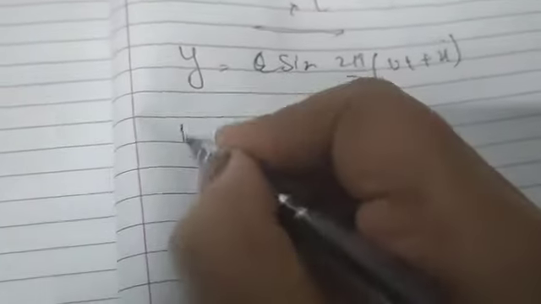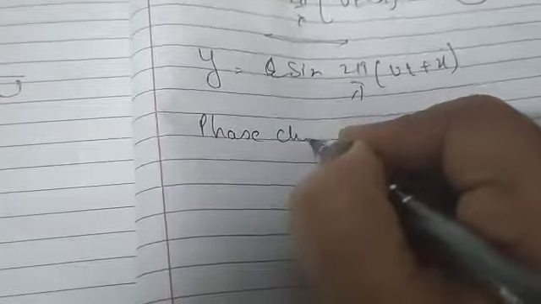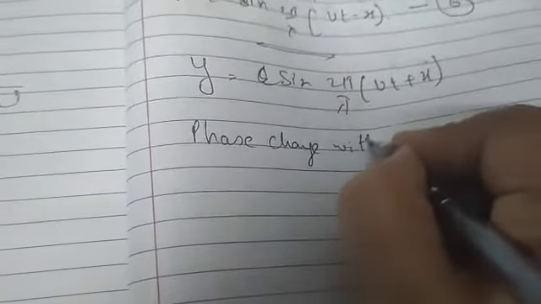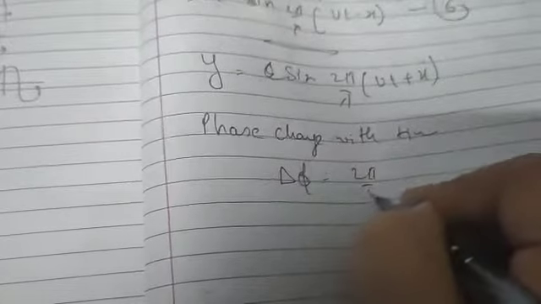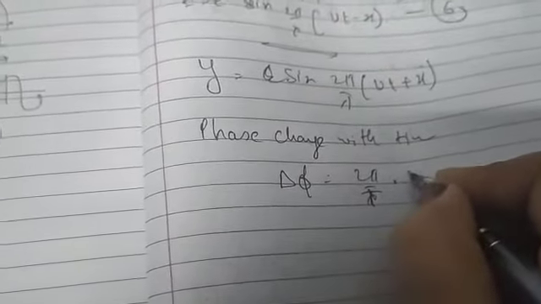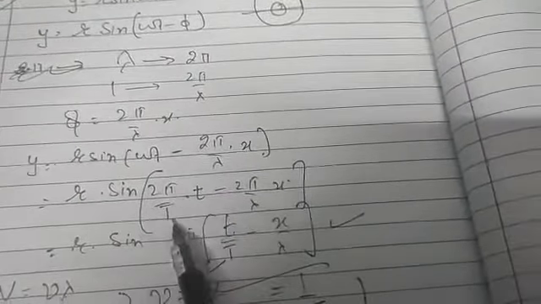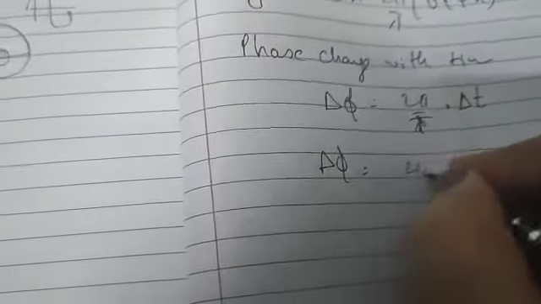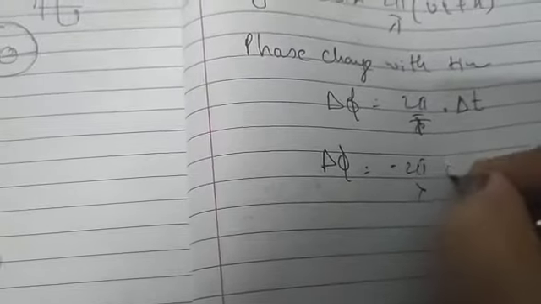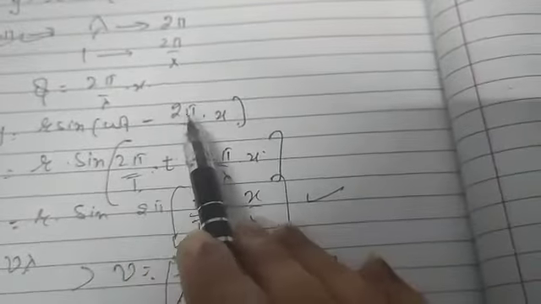Now there are certain terms: phase changes with time. The phase change with time can be represented as delta phi is equal to 2 pi by T into delta t, from this expression. And with position we can write delta phi is equal to 2 pi by lambda, with negative sign, delta x. This is 2 pi by lambda delta x.